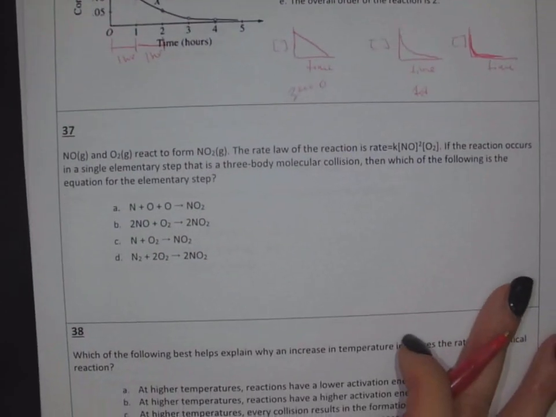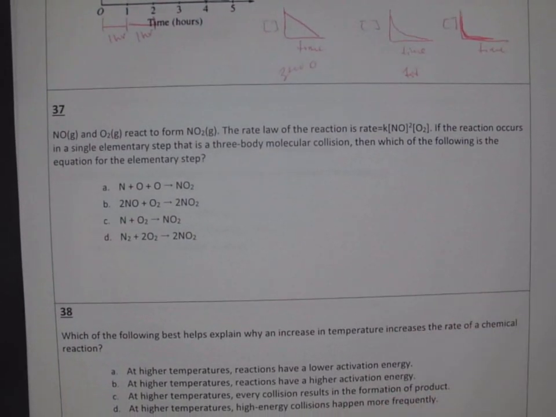Okay, 37. Nitrogen monoxide and O2 gas react to form NO2. The rate law of the reaction is rate is equal to k, NO is second order, O2 is first order. If the reaction occurs in a single elementary step, so this is not multi-step, it's a single step. Well, if it's a single step, then that single step is the slow step. And a reminder that slow steps are the rate determining steps.